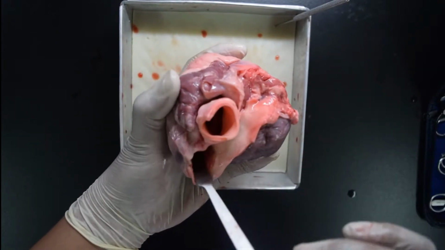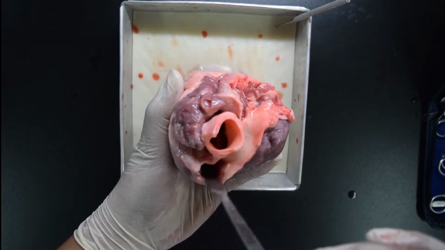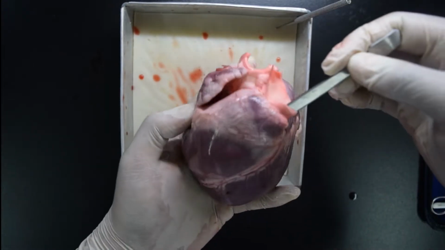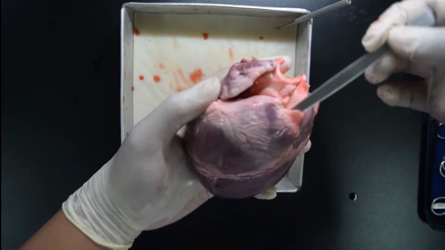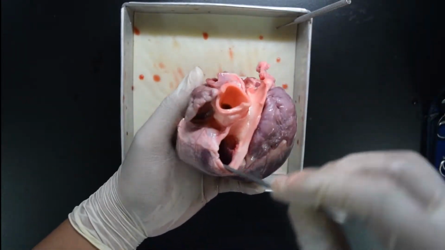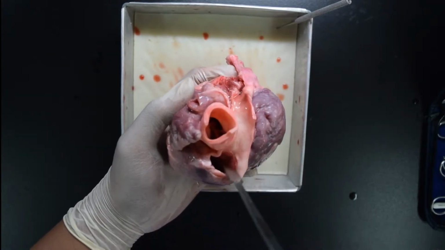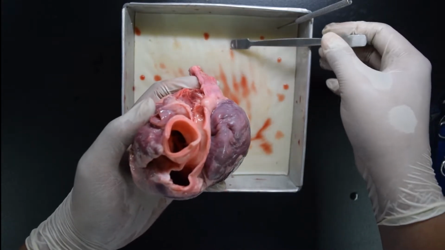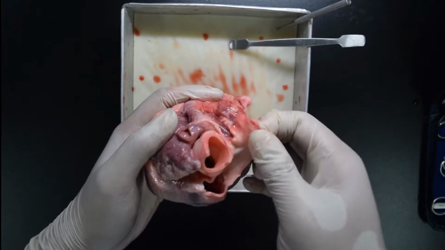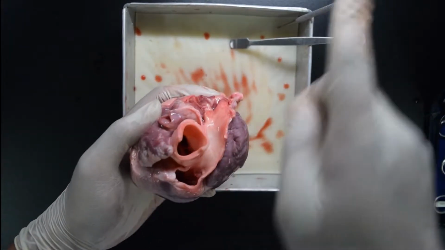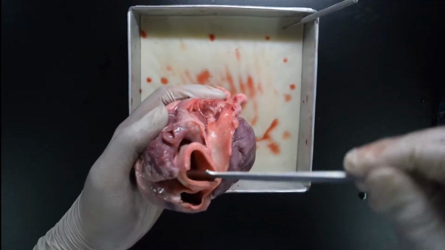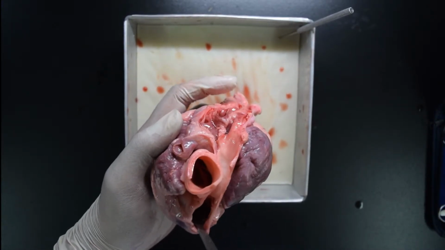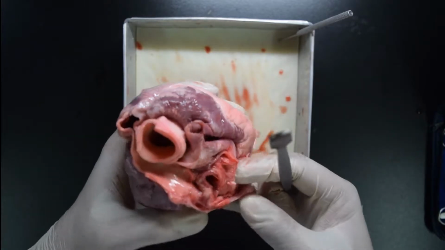How about this one? You see in front of the aorta there is another tube. It leads to the right ventricle. This is your right ventricle. Therefore, this tube is your pulmonary artery. This artery will return deoxygenated blood back to your lungs. I repeat, this tube delivers blood to the body, and this tube returns the blood to the lungs.